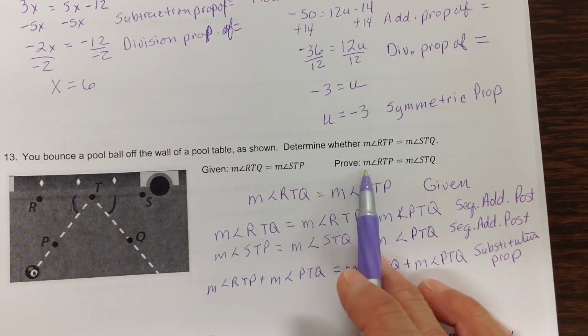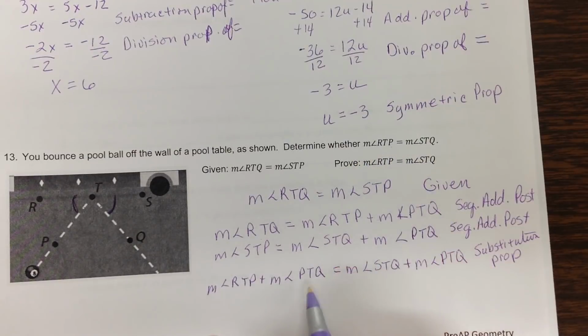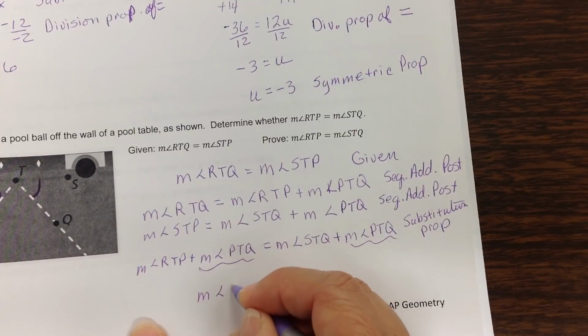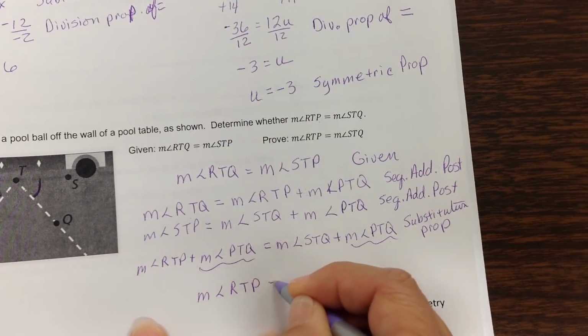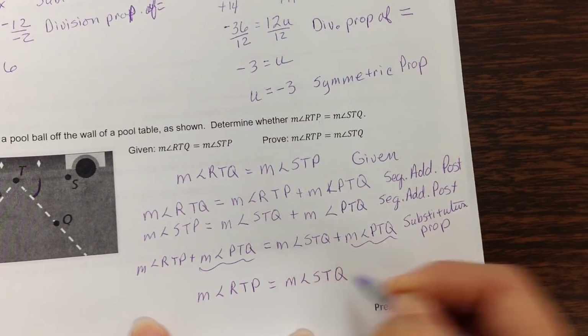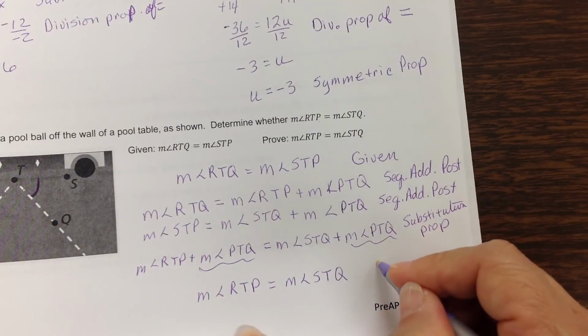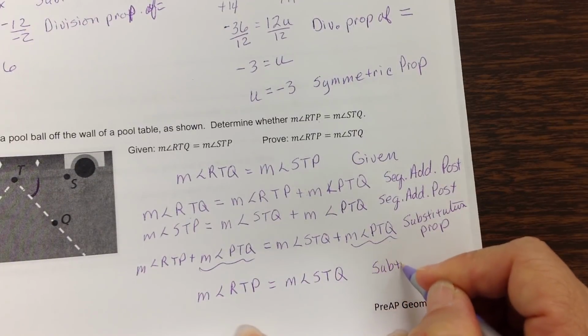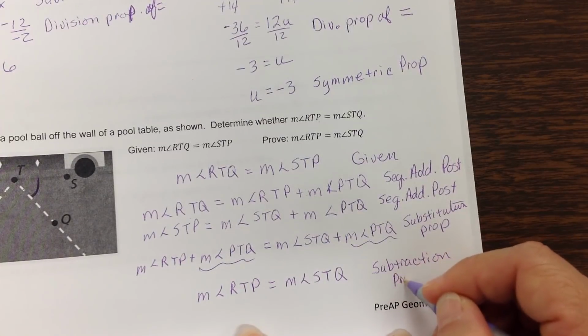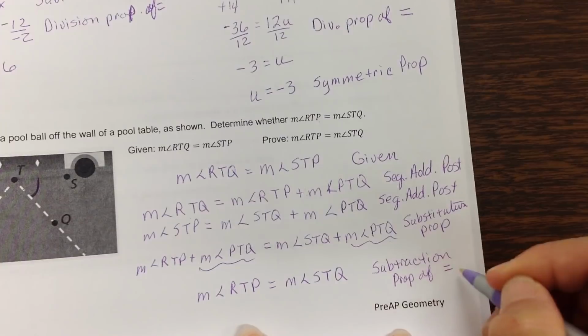So now I'm looking for this proof statement, but look at the equations. This and this are the same thing, right? So I can actually subtract those out. If I take those out, I'm going to be left with the measure of angle RTP is equal to the measure of angle STQ. And how did I do that? I did that by the subtraction property of equality.